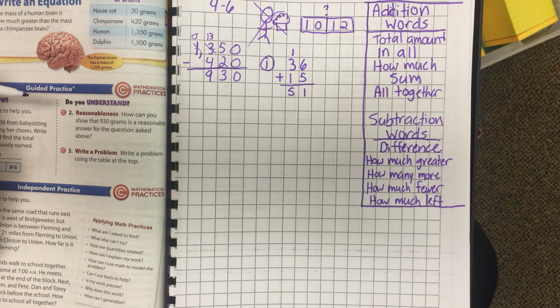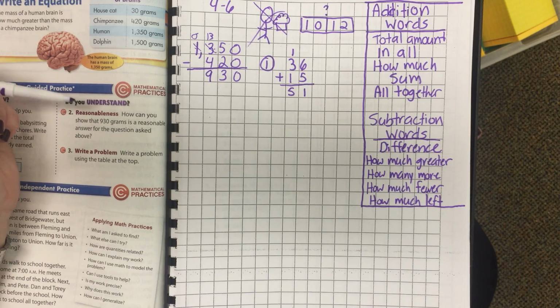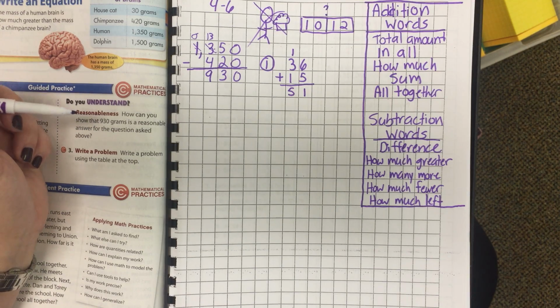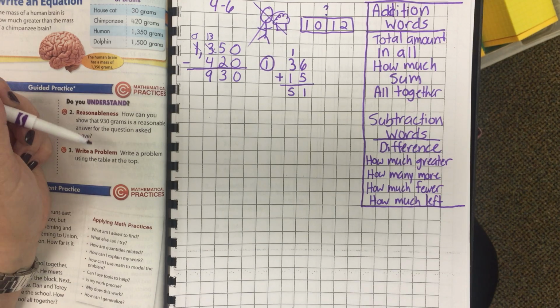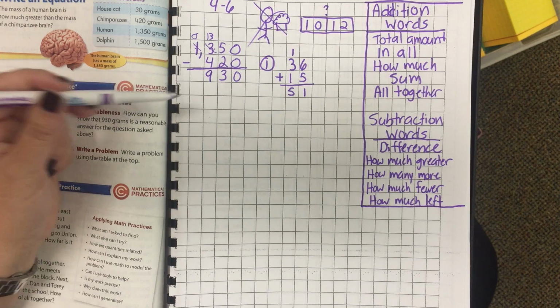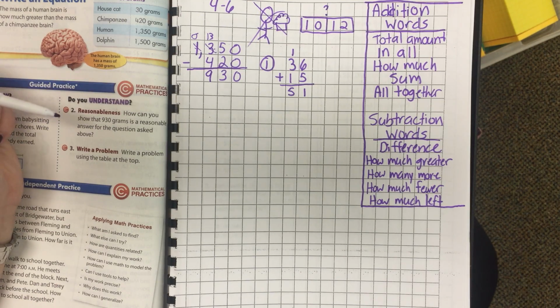I don't want you to take the word reasonable very seriously. Usually when it's asking you that, it's just saying, does this make sense? Is your answer right? Now, if they were to say, would it be reasonable to say that it's about 900 more? Yes, because the answer is 930. So it would be reasonable to say 900 more.